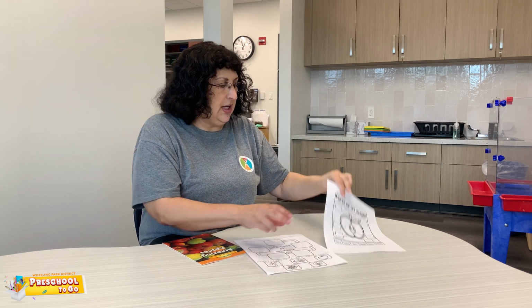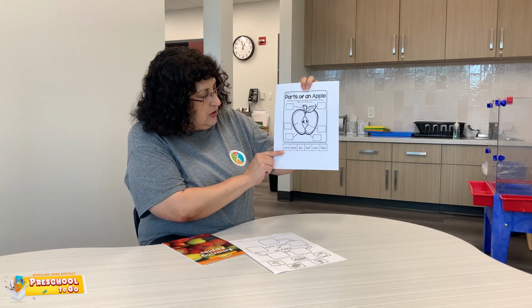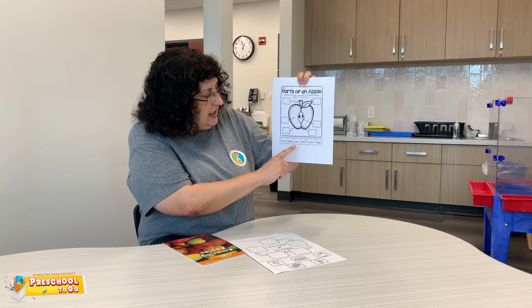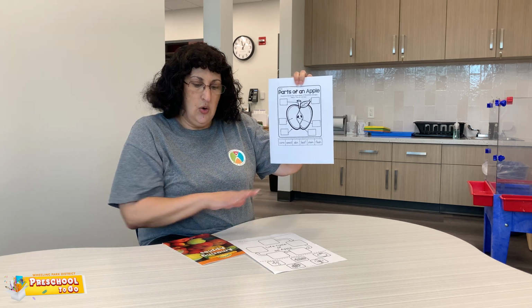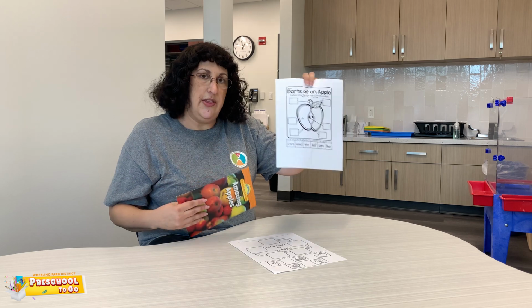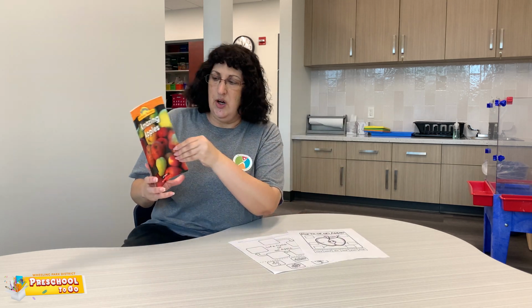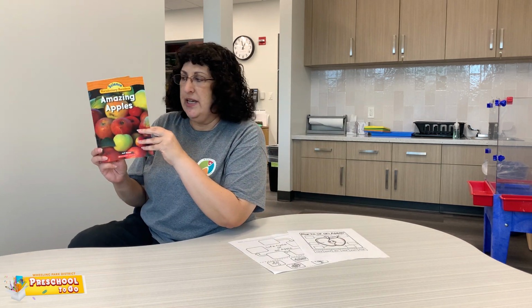The other part is parts of an apple. There's the core, the seeds, the skin, the leaf, the stem, and the flesh. We'll also discover that in our story, and then you can do this homework. So here we go. It's called Amazing Apples.